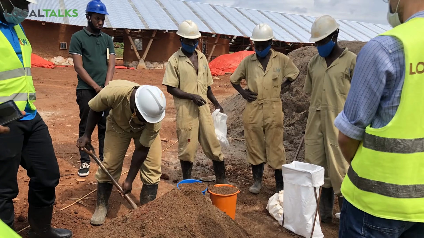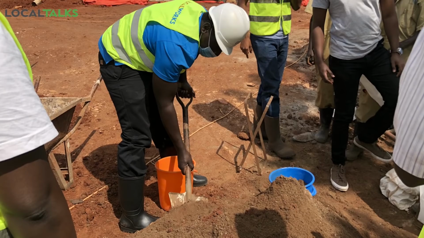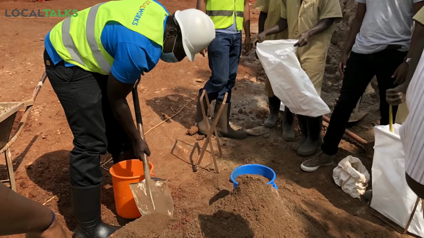I think we are almost done now. Now what we are going to do is test for moisture content. What we can do is carry a little bit of the mix in your hand and press it. After pressing it, at a certain height, you can throw it.